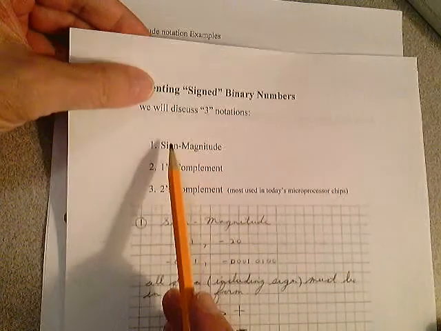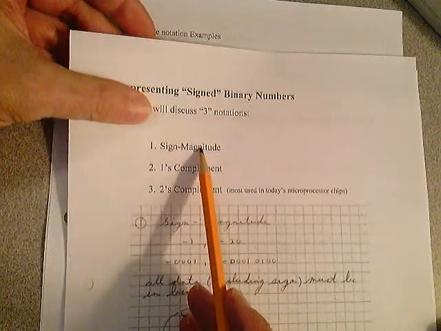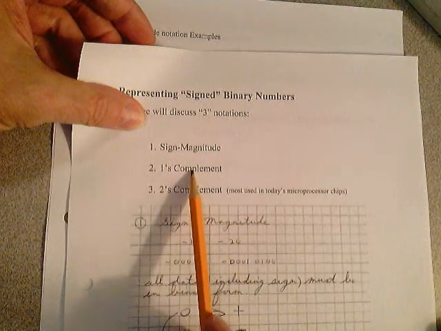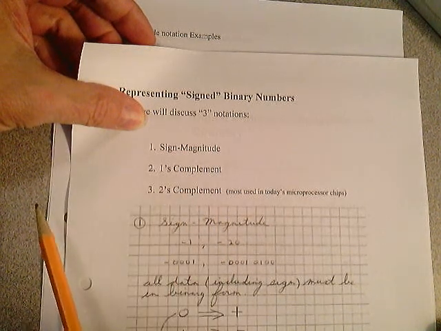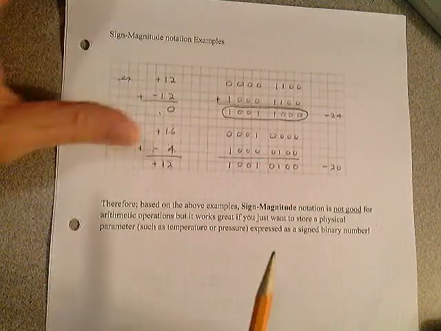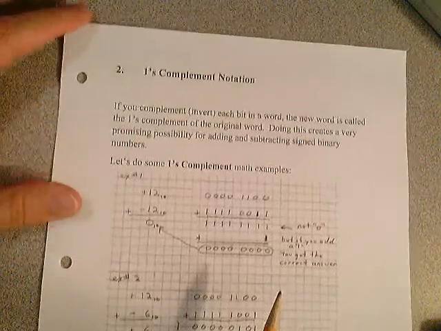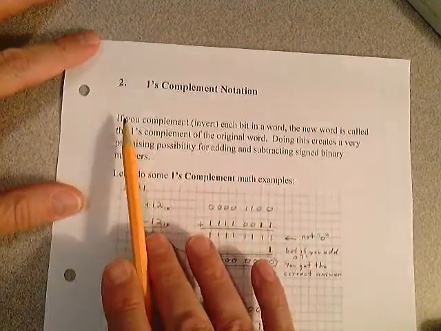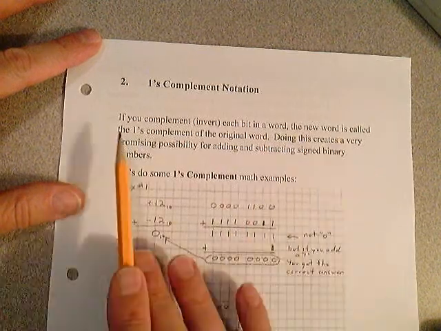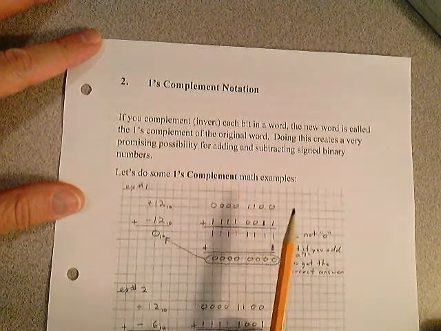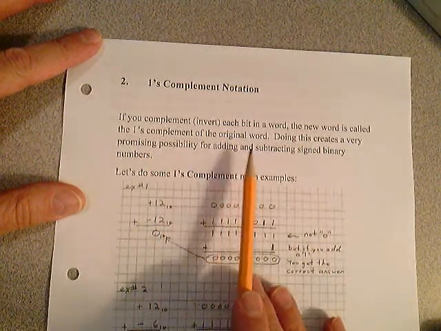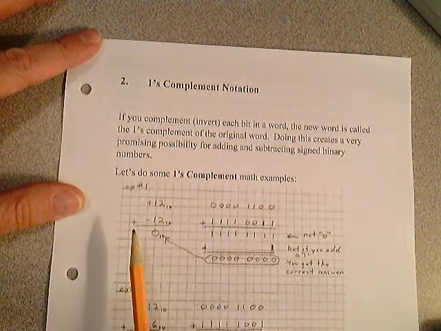That is sign magnitude. The next notation we have to talk about is 1's complement. Do not get 1's complement and sign magnitude mixed up. They're two different notations. 1's complement notation: if you complement or invert each bit in a word, the new word is called the 1's complement of the original word. Doing this creates a very promising possibility for adding and subtracting signed binary numbers.